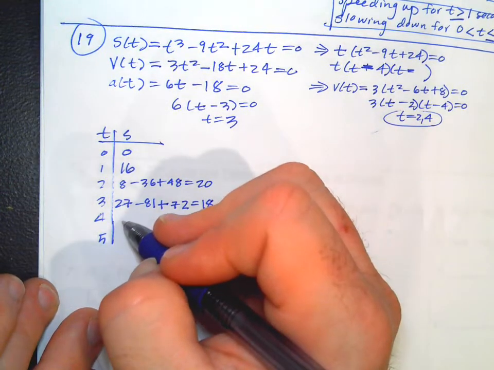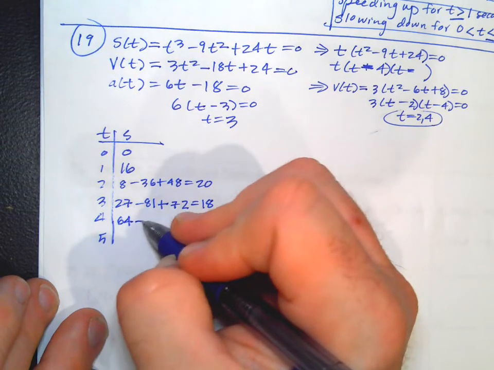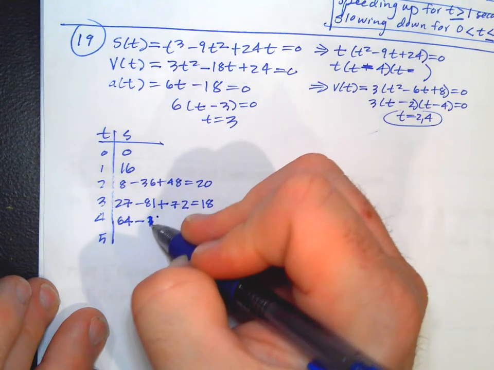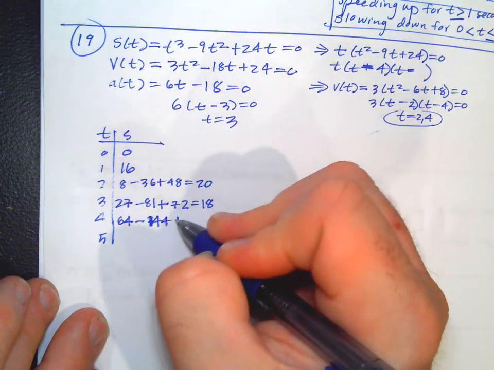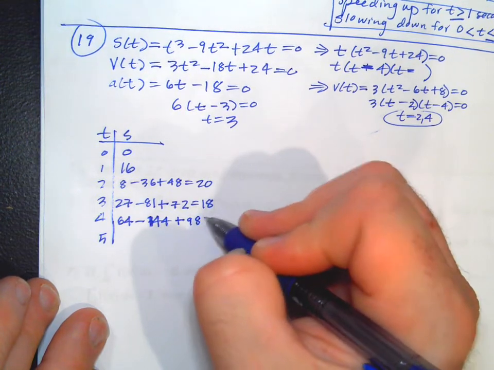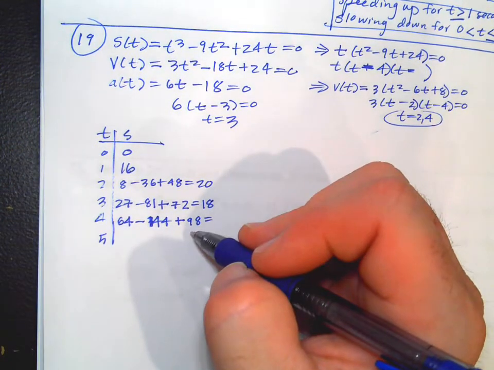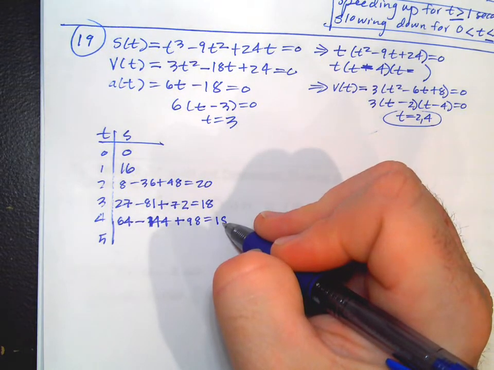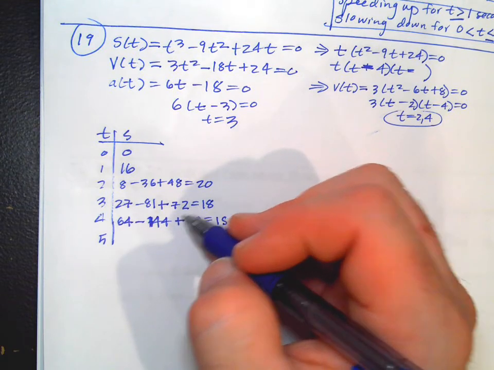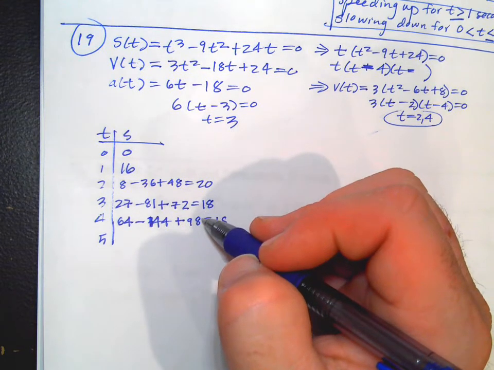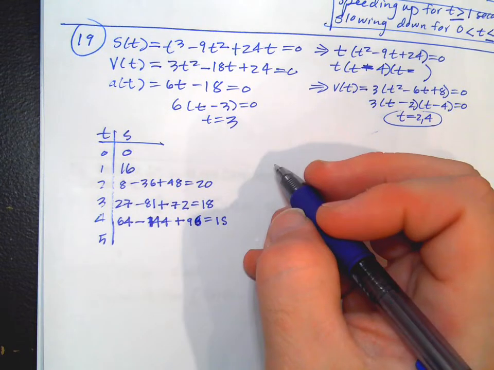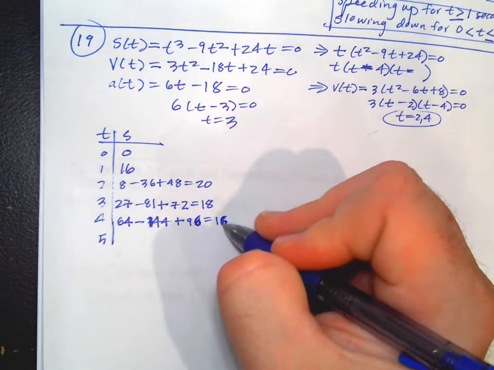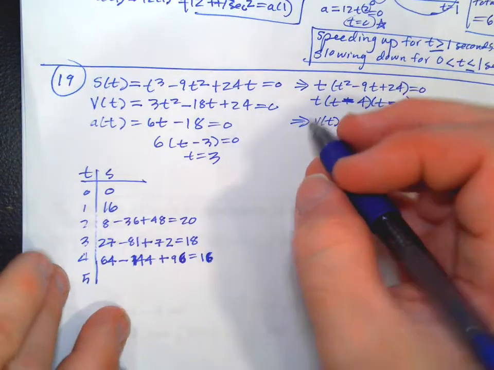Plug 4 in, you're going to get 64 minus 9 times 16, which is 144, plus 96. I made a mistake here somewhere. So that's going to be 16. Okay, maybe that's enough. This is when the particle has stopped.